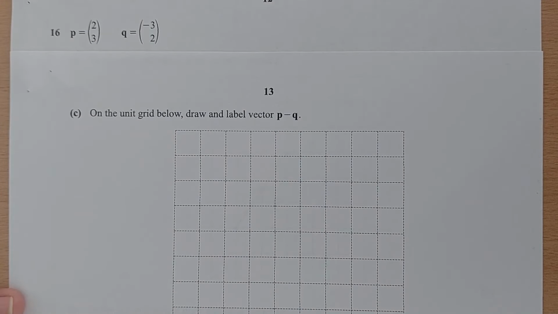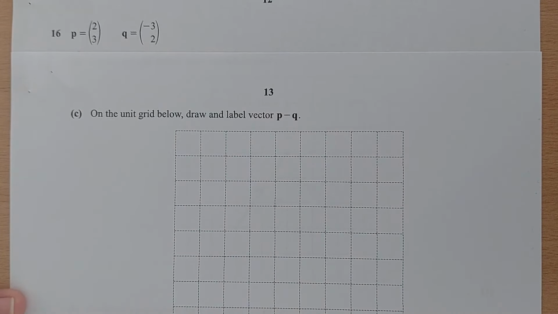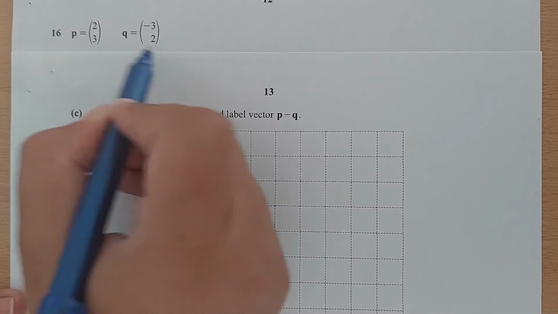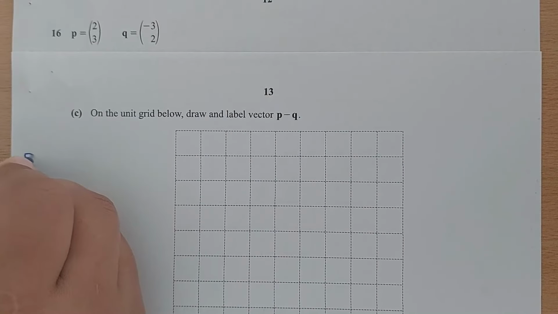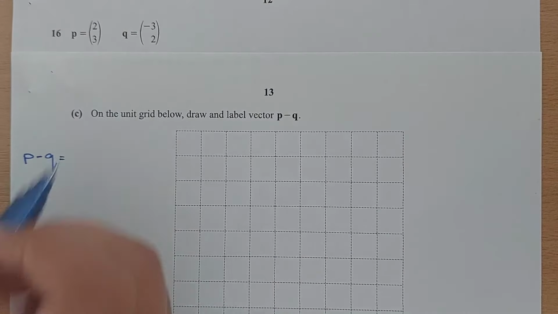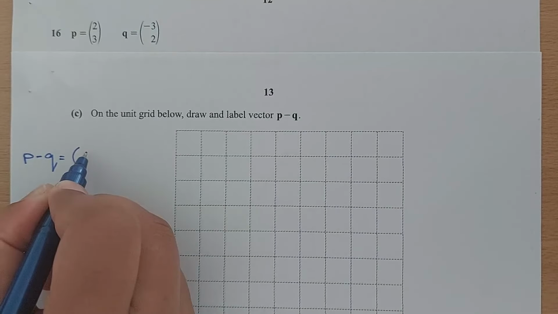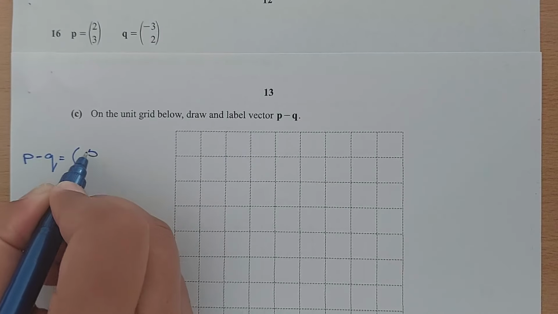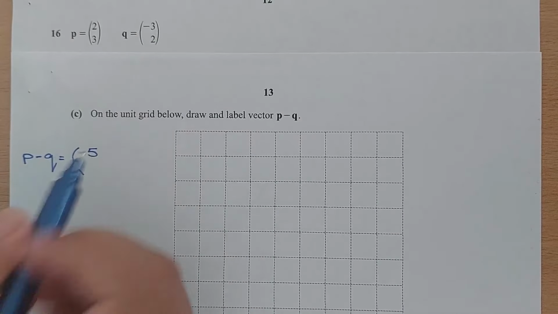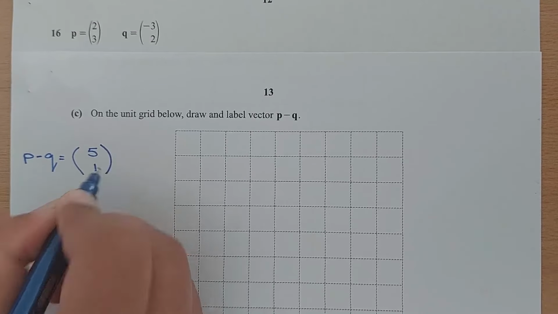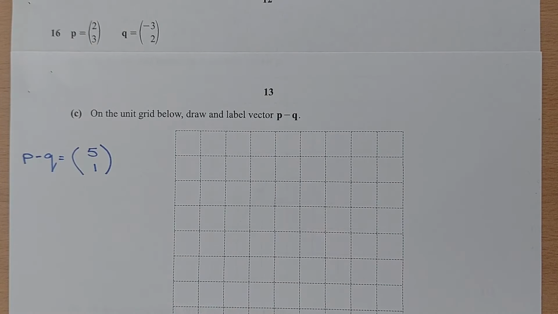Part C, on the unit grid below, draw and label vector P minus Q. So we have P and we have Q. So let me find P minus Q. So 2 minus minus 3, that is 2 plus 3, that is equal to 5. And 3 minus 2 is just 1. So it means 5 units to the right and 1 unit up, right?